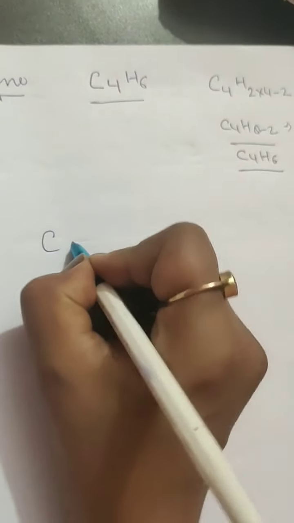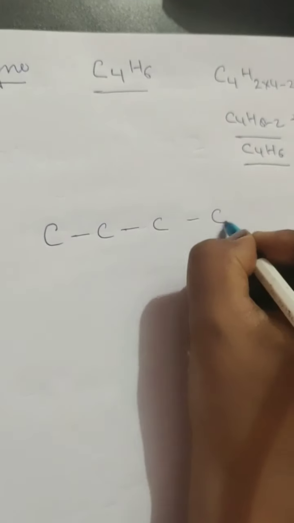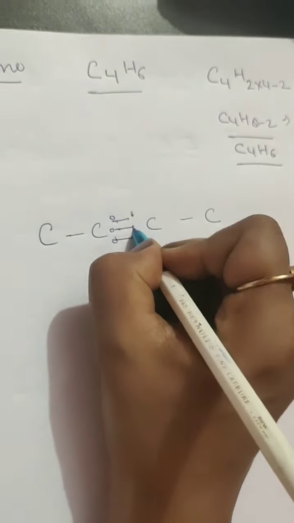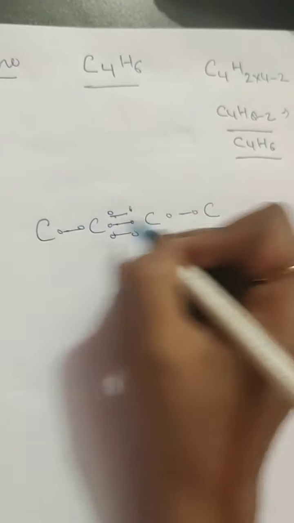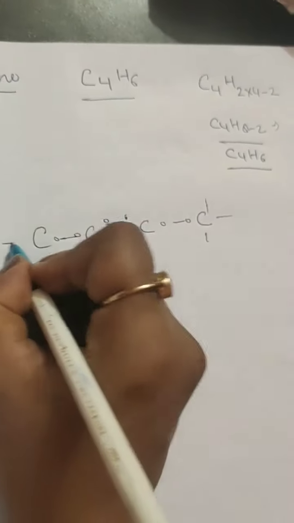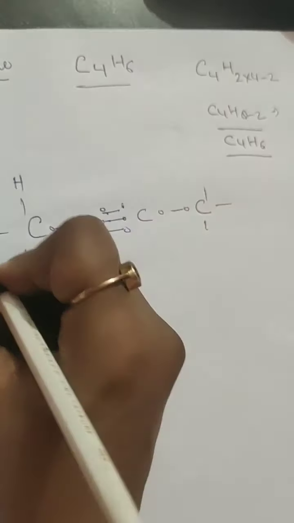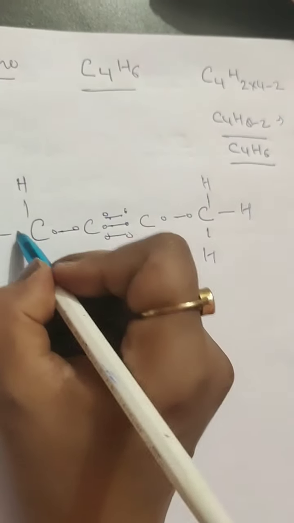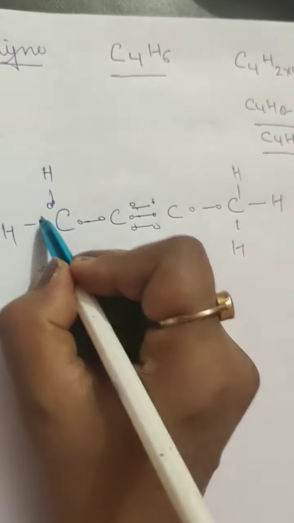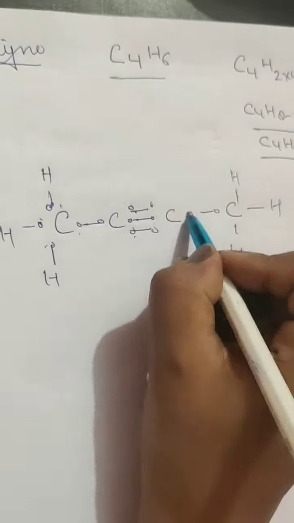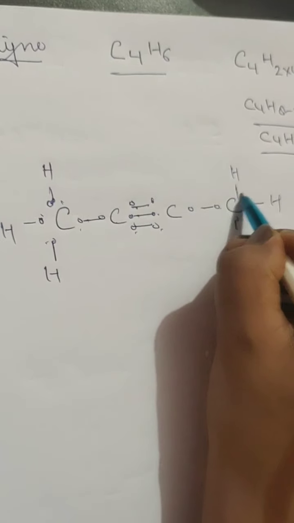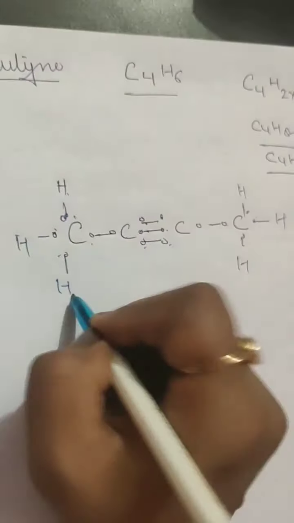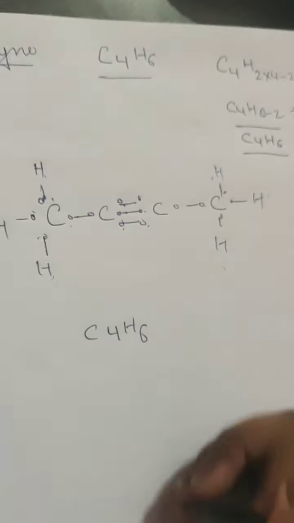So it will be 1, 2, 3, 4 carbons, and for example we put a triple bond here. That means it is sharing electrons like this, hydrogen, hydrogen, hydrogen, hydrogen here, here, here. So now this carbon is sharing 4 electrons, this also 1, 2, 3, 4, 1, 2, 3 and 4. So this is very simple, it's C4 and H6, 1, 2, 3, 4, 5, 6. I hope it's clear to everybody.